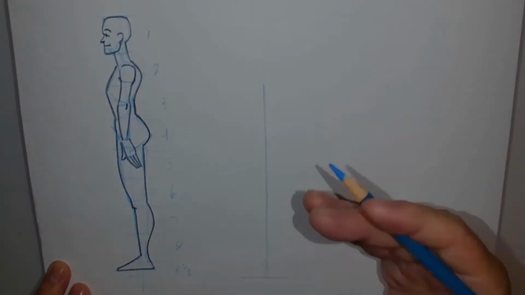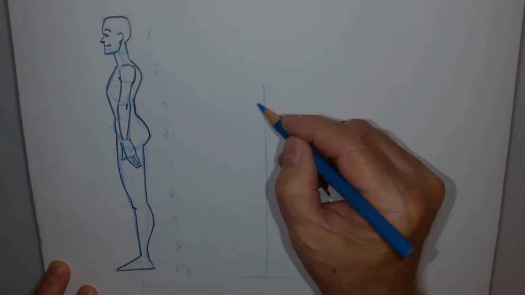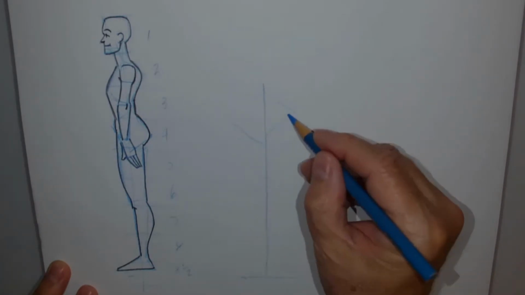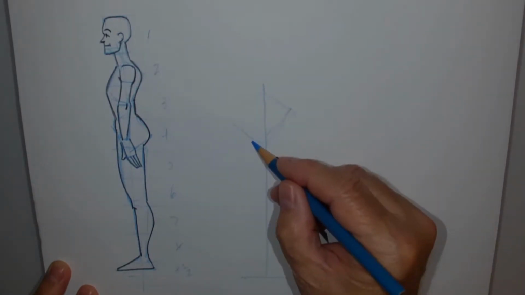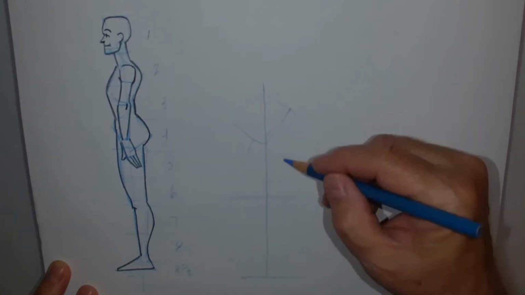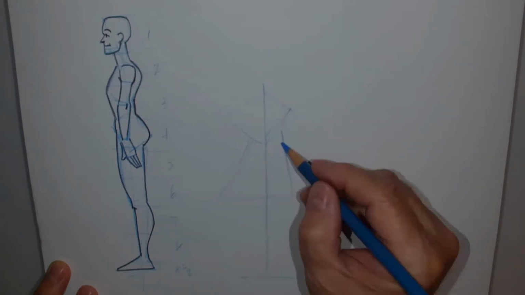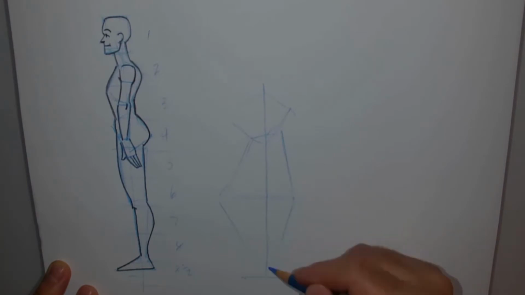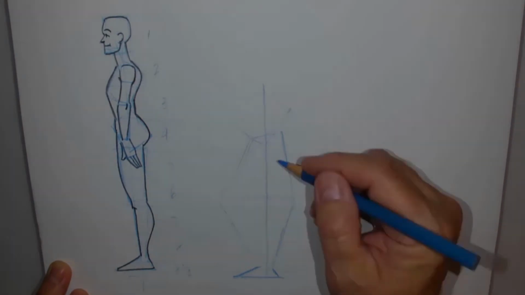So this next character is going to be a lot more cartoony. So I'm going to use that triangular shape. And I'm going to use almost another triangle shape, and then an upside down shape of that same, and then that triangular foot here.